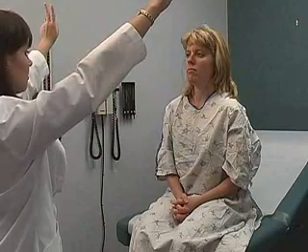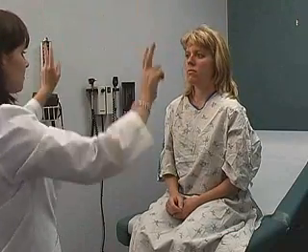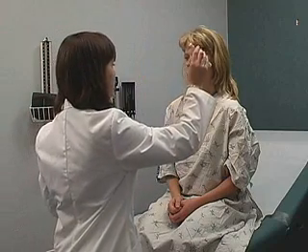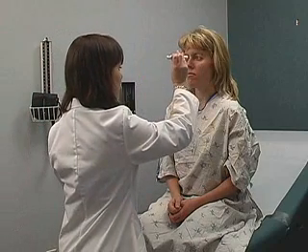Then, with both eyes open, ask the patient to identify on which side you are moving your fingers, left, right, or both. Test in all 4 quadrants. Next, test the patient's direct and consensual pupillary reactions in both eyes using a pen light.